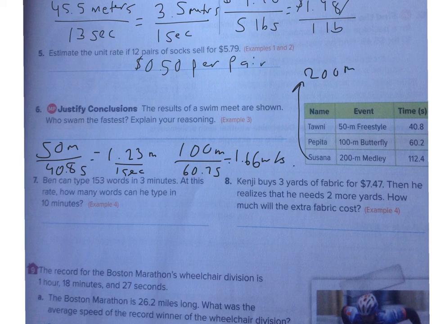And finally, Susanna would be 200 meters in 112.4 seconds, giving us a unit rate of 1.78 meters per second. And then we found out that Susanna swam the fastest because her unit rate is the fastest out of all of the other ones.